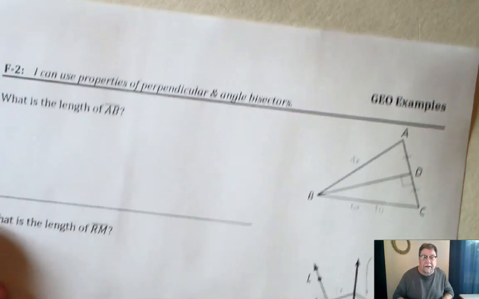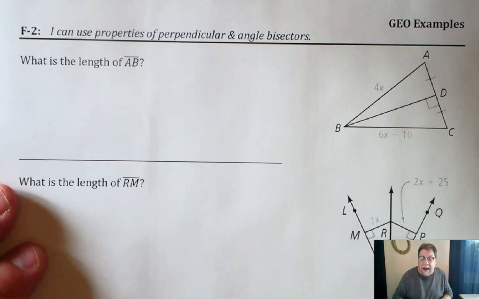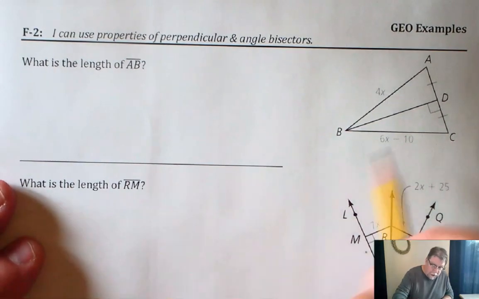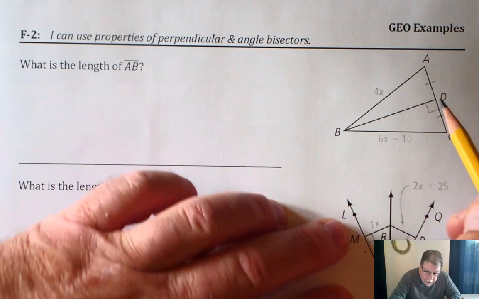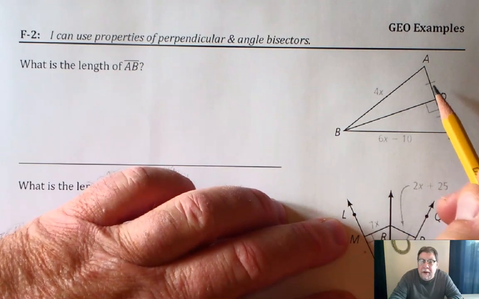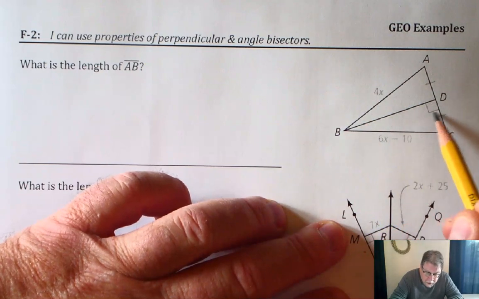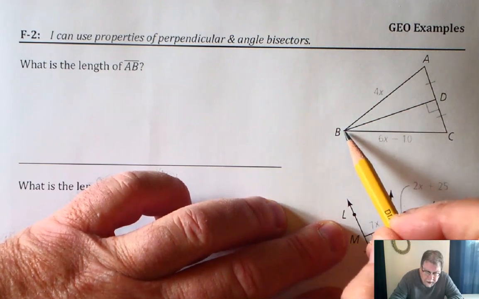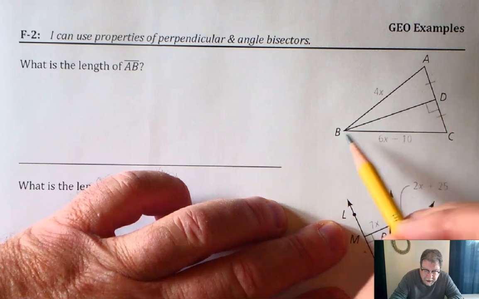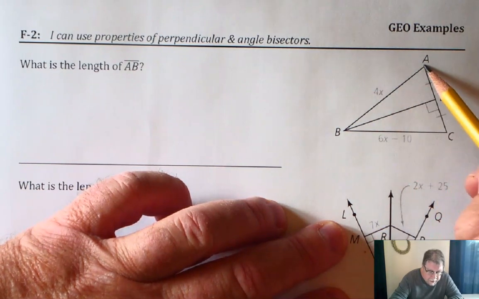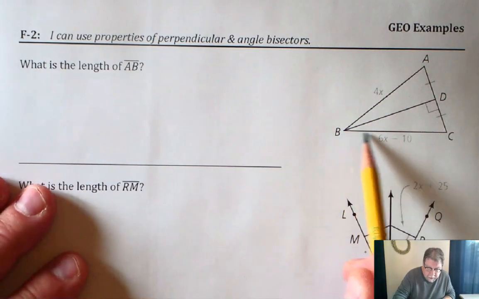The first example is asking, what is the length of AB? If we look here, it's kind of hard to tell, it's a little bit lighter, but D is the midpoint. You can see the two congruent marks. And BD is also perpendicular. So therefore, B is on the perpendicular bisector. That means that segment AB is congruent to segment BC.